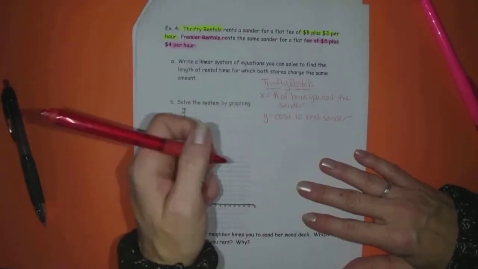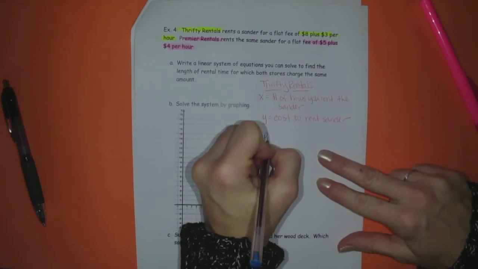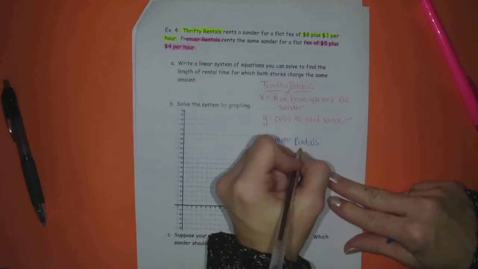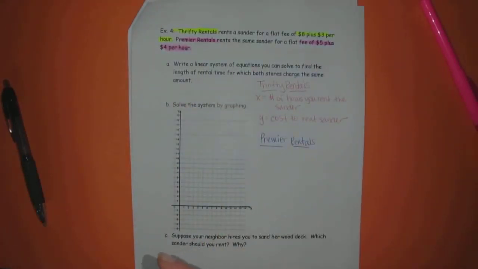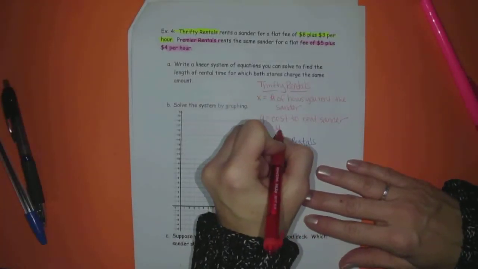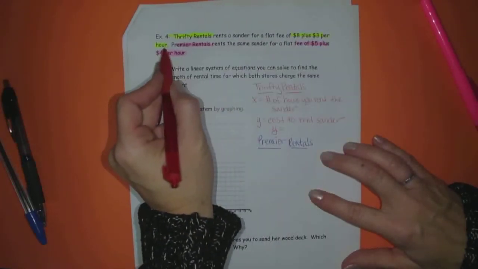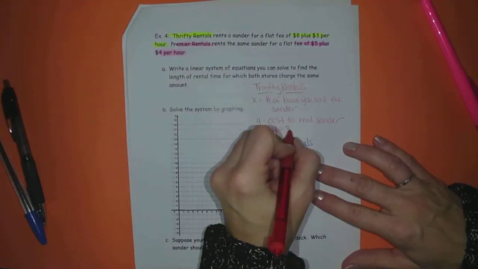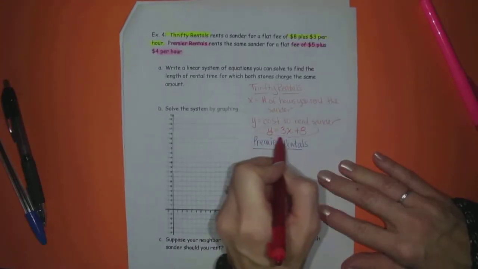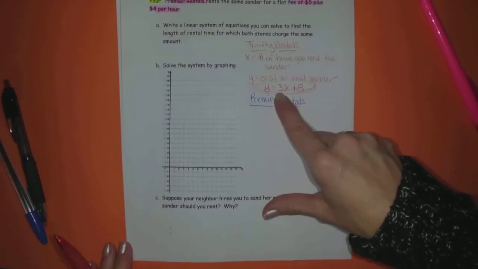Okay, so then our next equation, we'll make it number 2, is going to be Premier Rentals. Well, look at this. I didn't even write the equation. Let me go back. For Thrifty Rentals, the equation is going to be y equals, so my cost equals $3 per hour. That means multiplication. So $3 per hour plus the $8 rental fee. The flat fee is $8 and the per hour cost is $3.